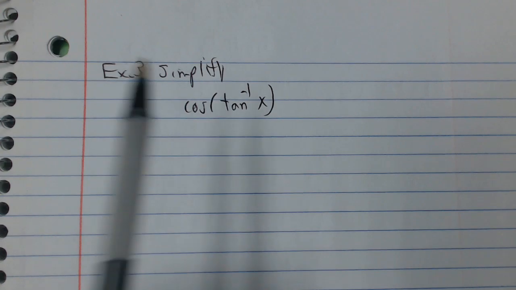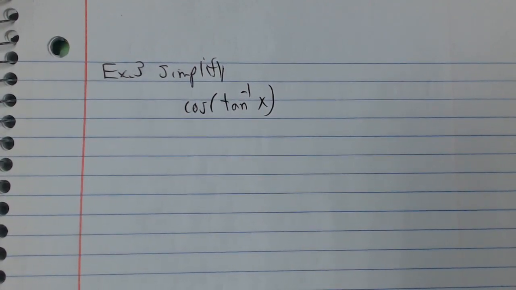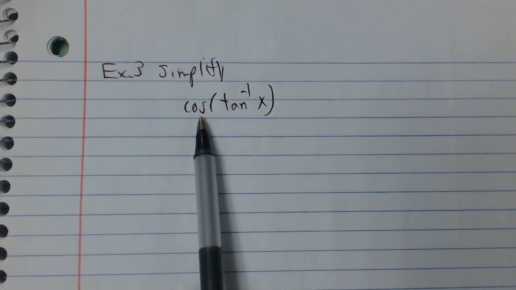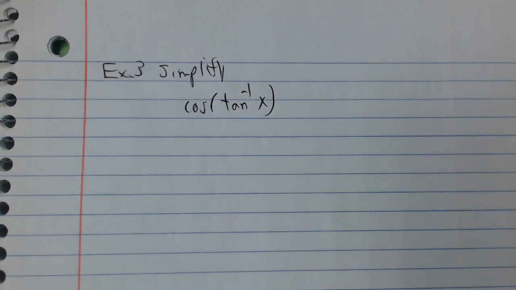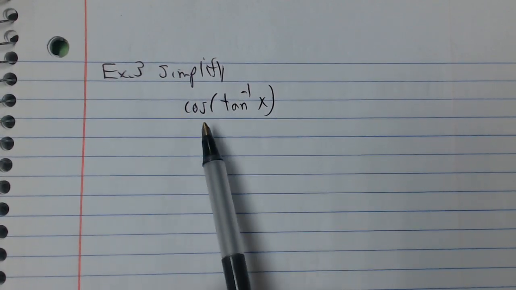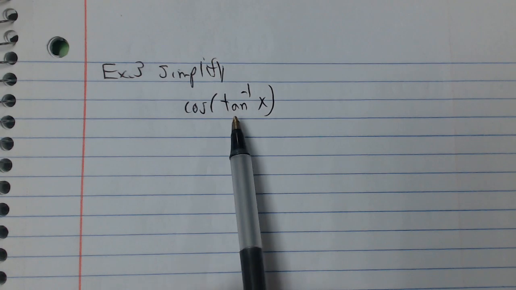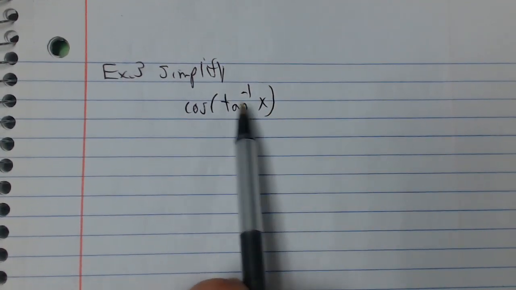Okay, so if you remember, you probably learned this in different approaches, but the approach that I take to solve for this, I use substitution. So what I'm going to do is, since this is a composite function, I'm going to start my work inside and then work my way out.